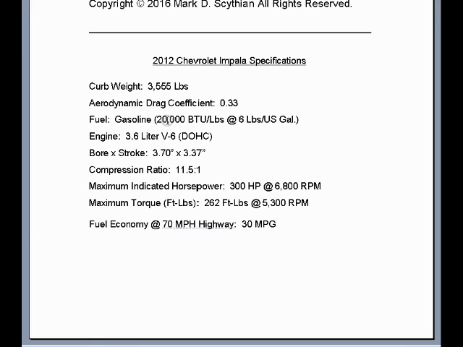The gasoline contains 20,000 BTU per pound potential energy at a fuel density of 6 pounds per 1 US gallon. The bore and stroke of the reciprocating piston engine is 3.7 inches in bore diameter of the piston, and the stroke displacement is 3.37 inches. Compression ratio 11.5 to 1.